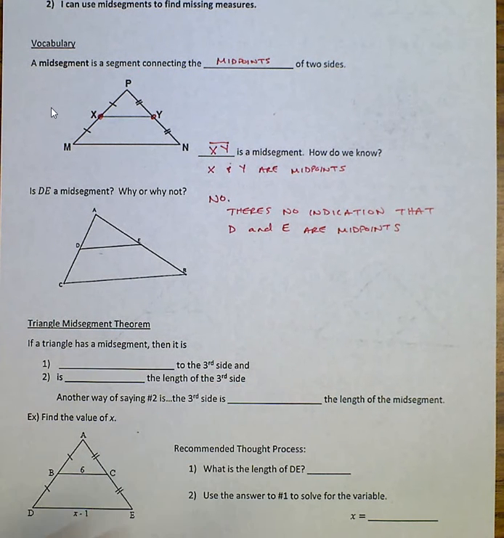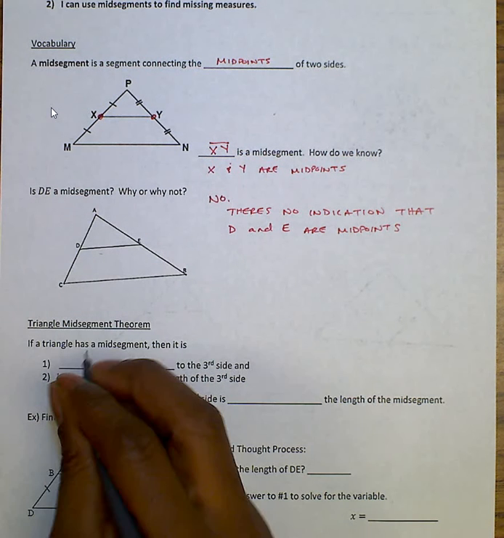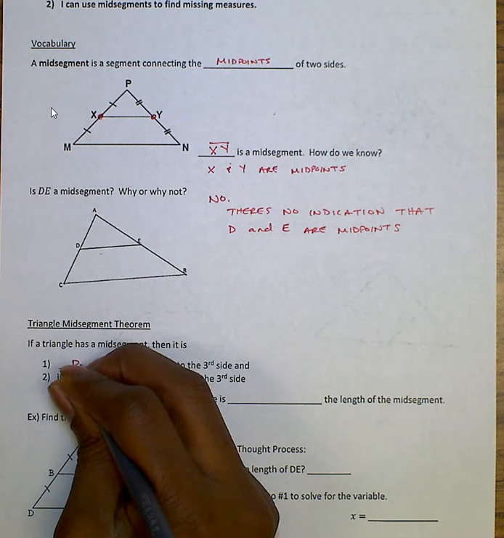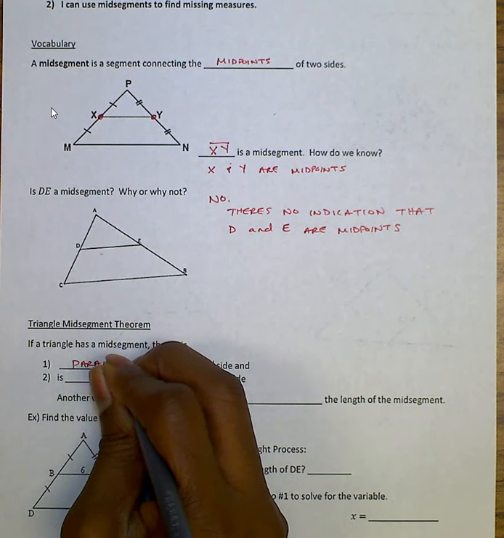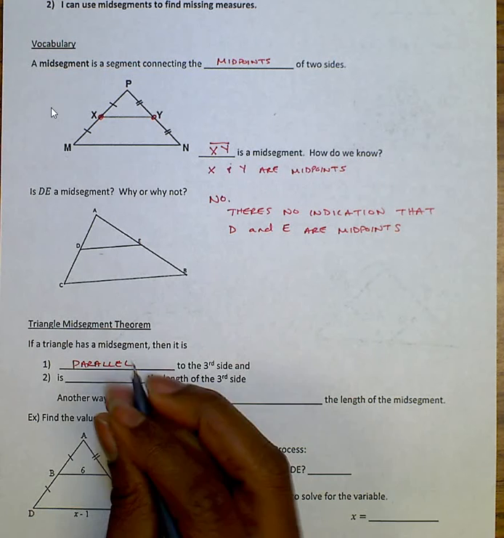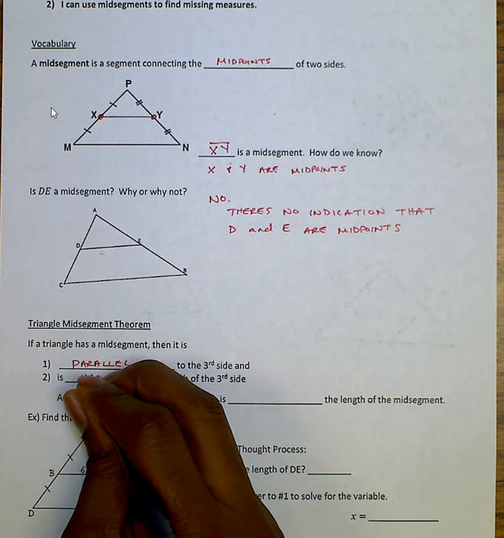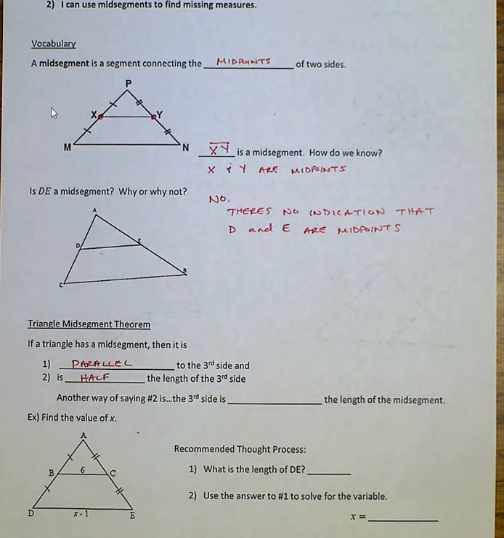All right, so let's talk about the triangle mid-segment theorem. If a triangle has a mid-segment, then it is parallel to the third side, and is half the length of the third side. Another way of saying this is the third side is double the length of the mid-segment.